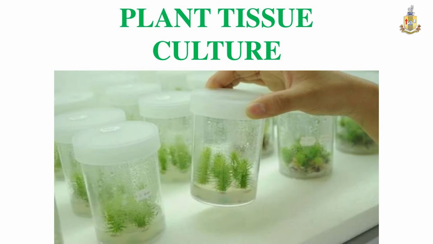Worldwide, plant tissue culture technique is used in all fields, especially in agricultural, medical biotechnology, forestry and industrial biotechnology. Plant vaccines can also be produced by using plant tissue culture technology. If you want to know about the plant tissue culture technique, please kindly go through the PowerPoint presentation.